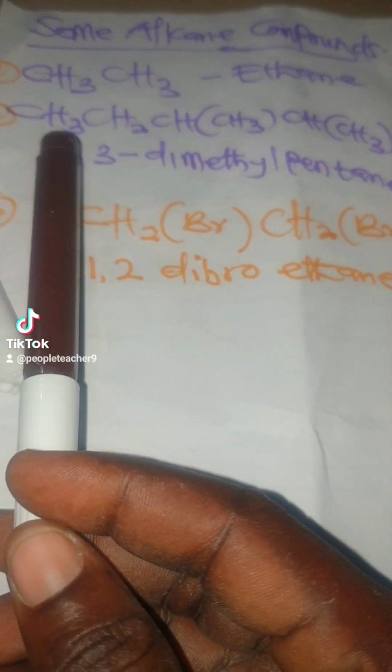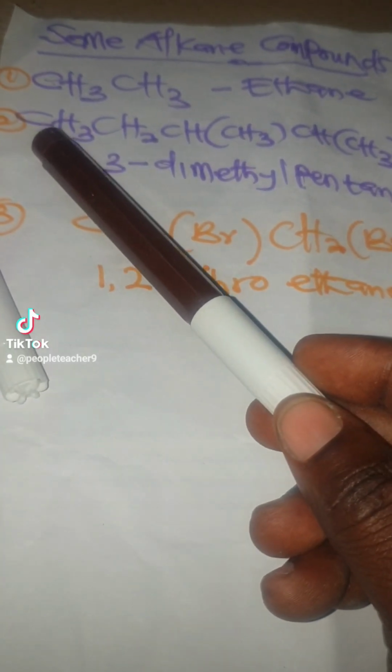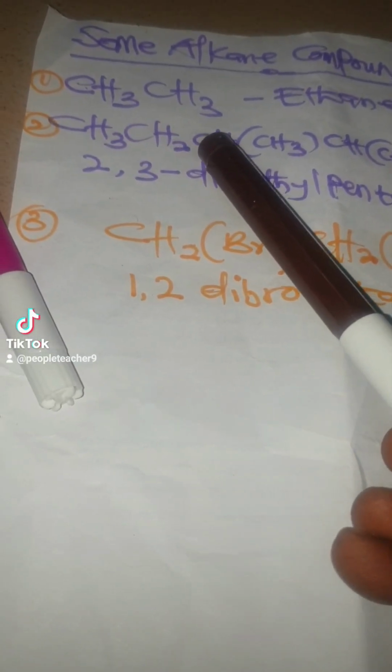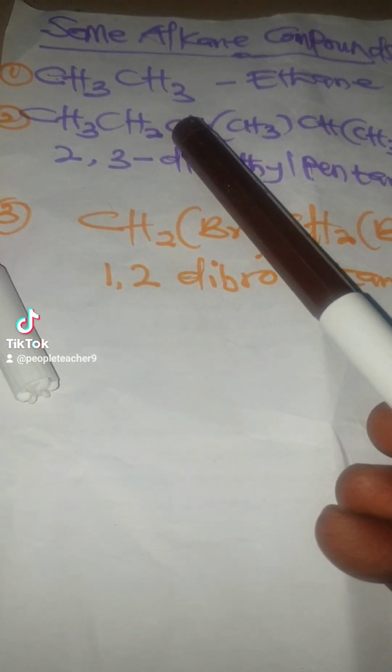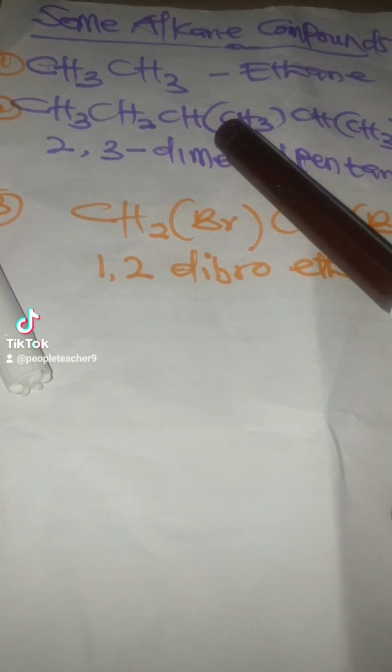This is the compound, this is carbon atom 1, 2, 3, 4, and 5. Why didn't we count this? This is a branch, and this branch is not the longest one in the compound.